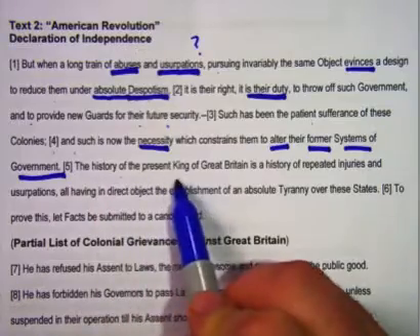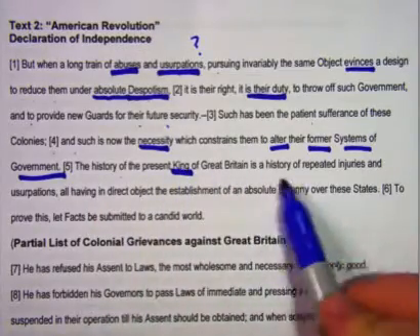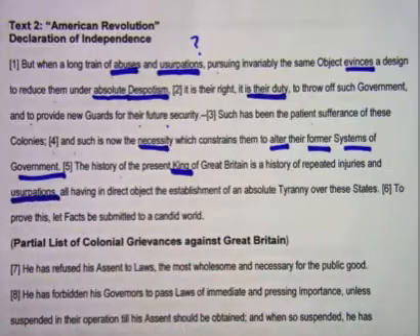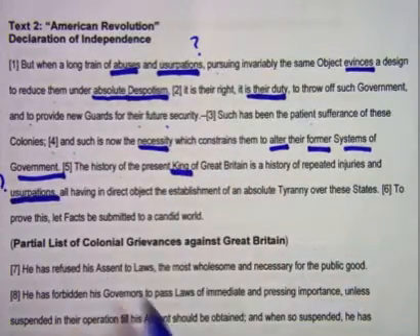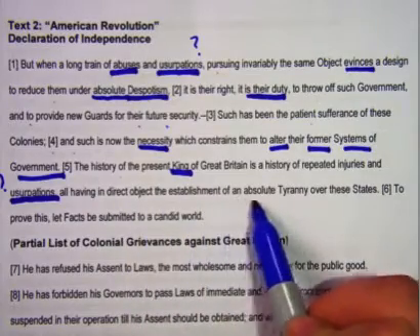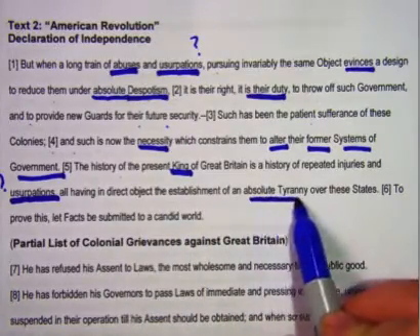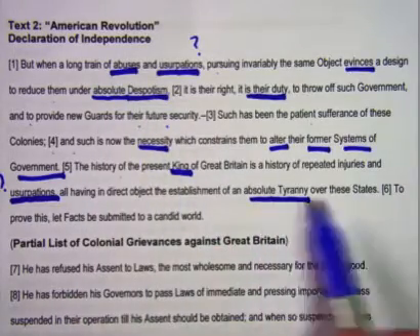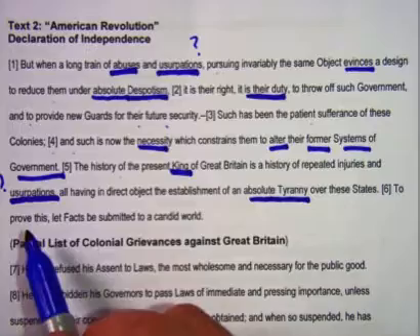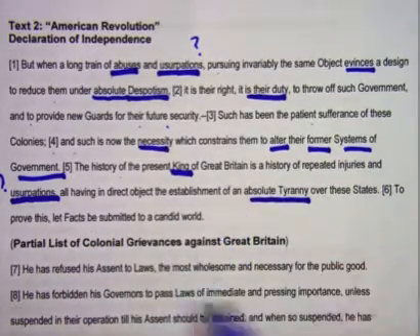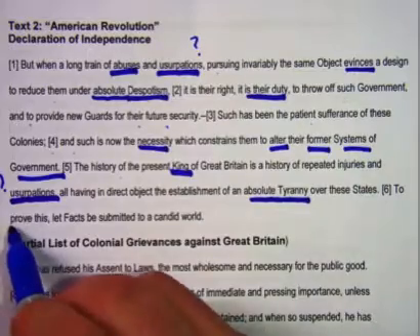Is necessary to alter former systems of government. The history of the present King of Great Britain is a history of repeated injuries and usurpations. That shows up twice. What does it mean? All having in their direct object the establishment of an absolute tyranny. So we got a connection between absolute despotism and absolute tyranny over these states. To prove this, let facts be submitted to a candid world. All right, to prove this.